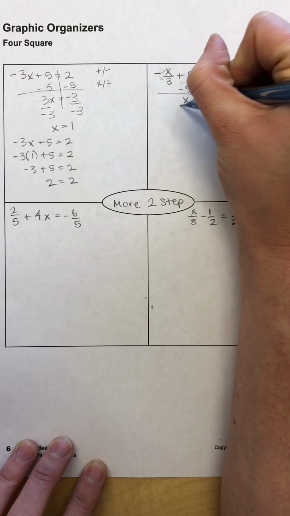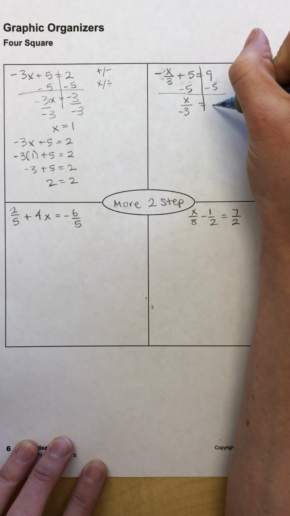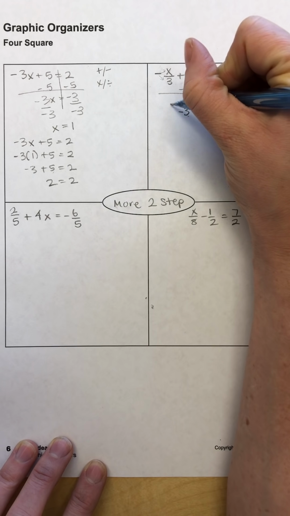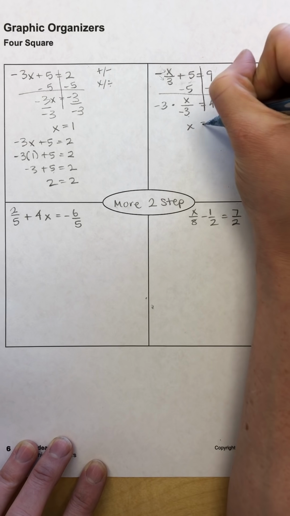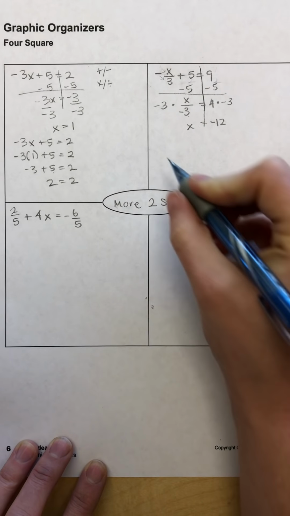Then we're going to have x over, I would put that negative with that 3, and that's going to be equal to 4. Then to get rid of this divided by negative 3, I'm going to multiply both sides by a negative 3. And so x is going to be equal to negative 12. Then we're going to do a check.